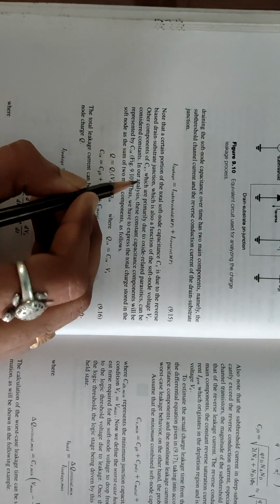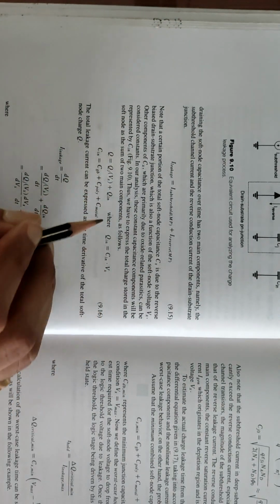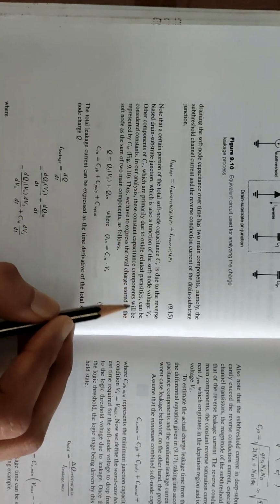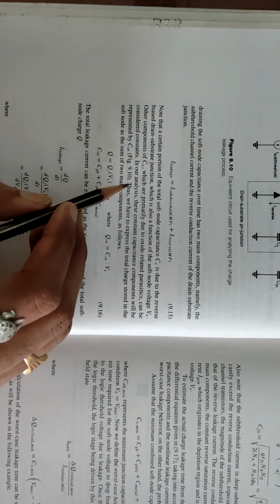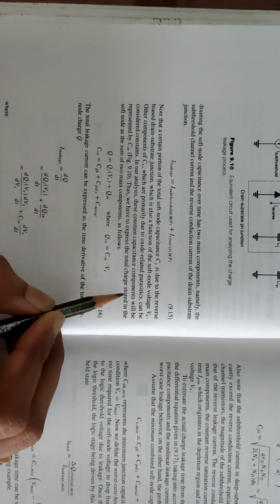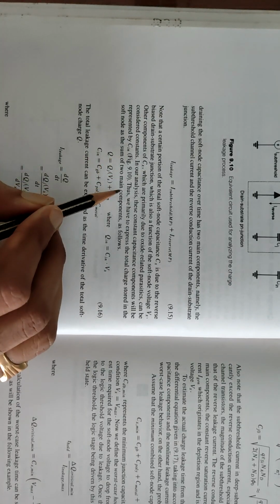Other components of Cs, which are primarily due to auxiliary related parasitics, can be considered constant. In our analysis, these constant capacitance components will be represented by Cin in the figure.